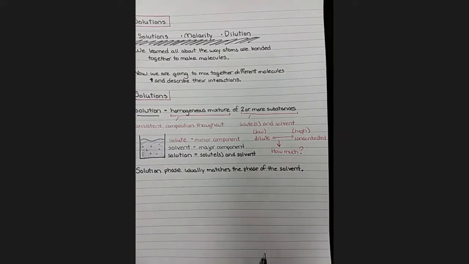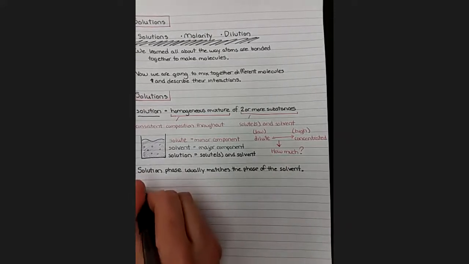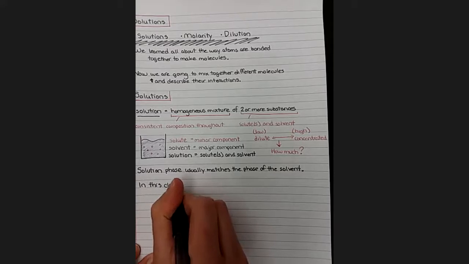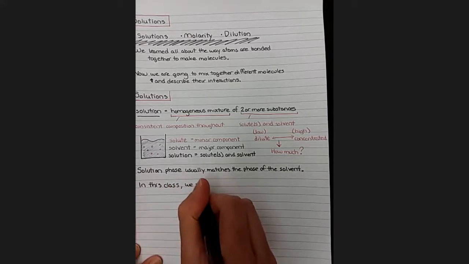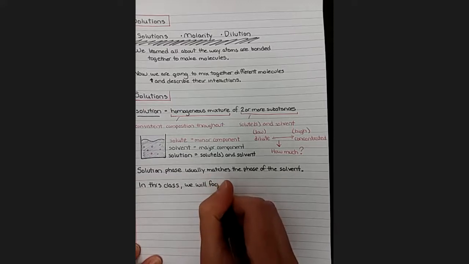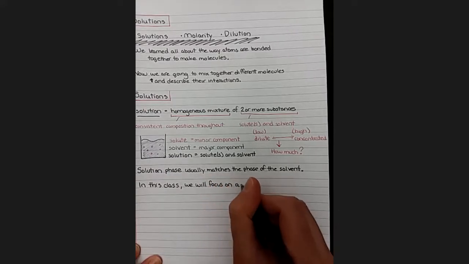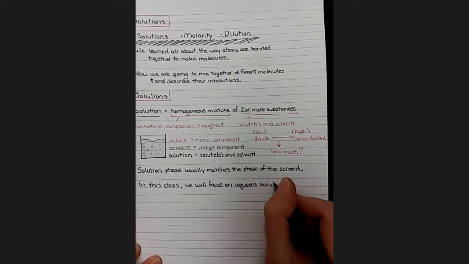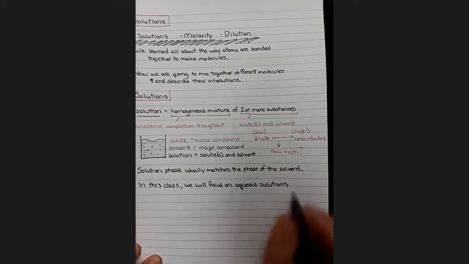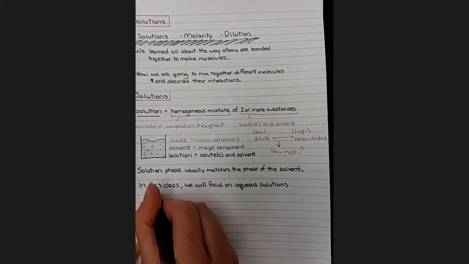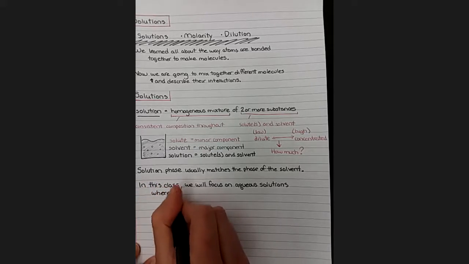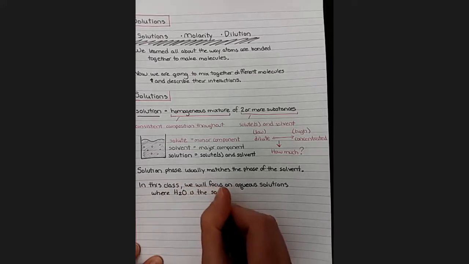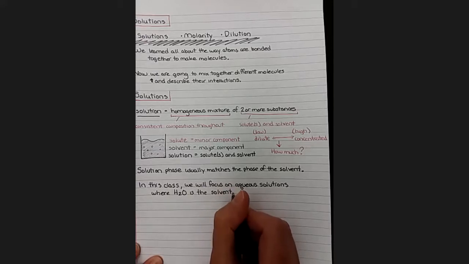That will be the next thing we go into, but there's one more thing I forgot to say, so let's quickly do that first. We're talking about solutions, and in this class, we're mainly going to focus on one specific type of solution. And that's called an aqueous solution. You might be able to guess from the name, an aqueous solution has the word aqua in it. So that means that the solvent is going to be water, because that is the most commonly found solution on Earth and the most common solution found in a general chemistry laboratory.